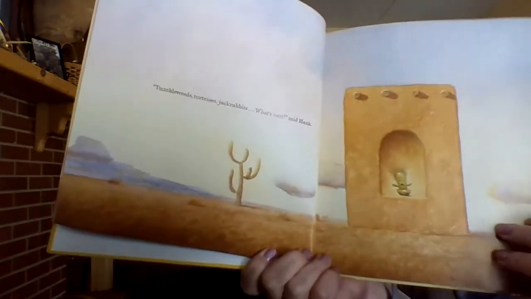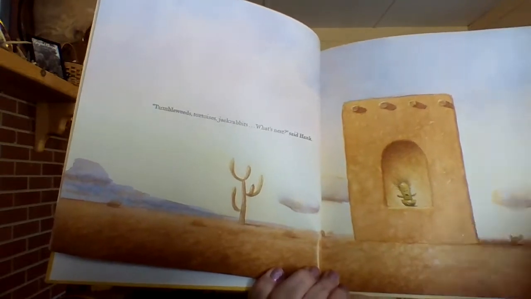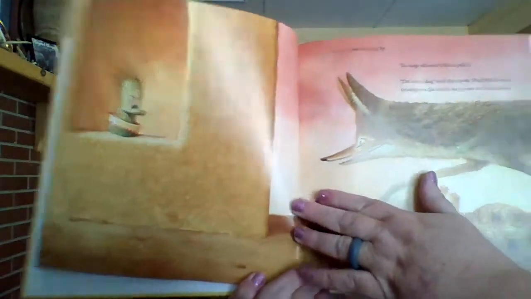And so we know the problem is that Hank doesn't want anyone around him. I wonder how he's going to fix that problem.